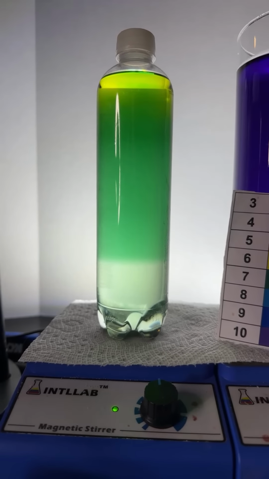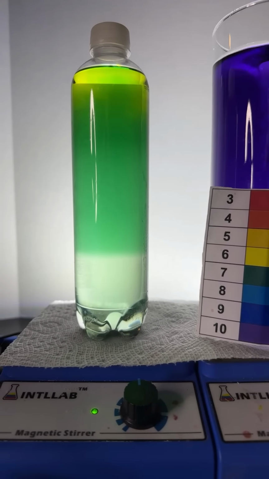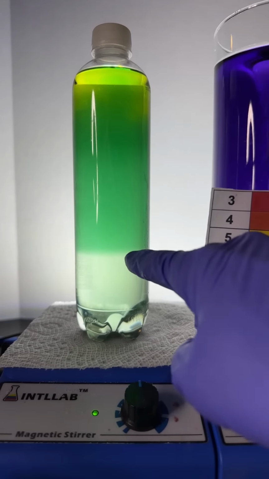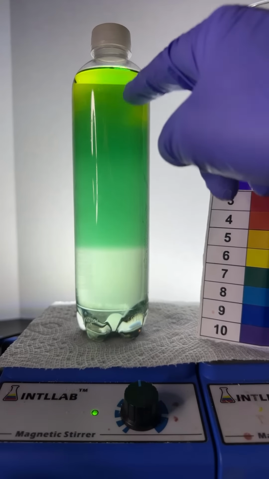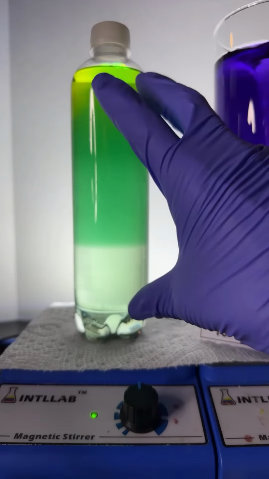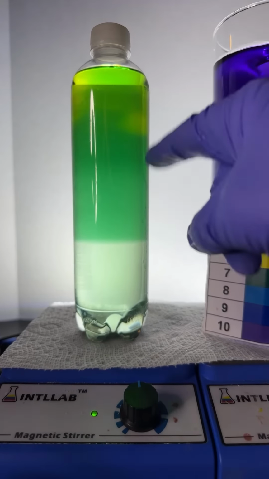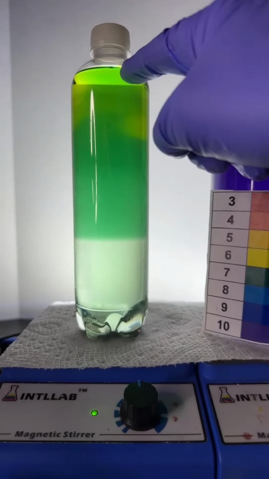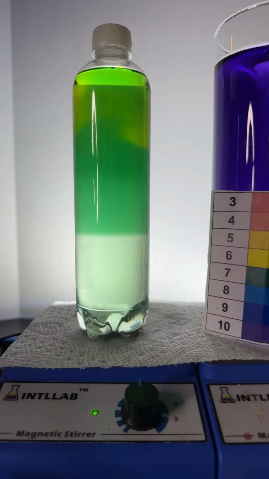Why is it separating, Jessica? The reason why it's separating into a colorless fluid like that is because this is salt water. Up here is alcohol, and salt water and alcohol don't mix. Now, the reason why the colors go up here is because the dyes dissolve better in the alcohol layer than they do in the saltwater layer.